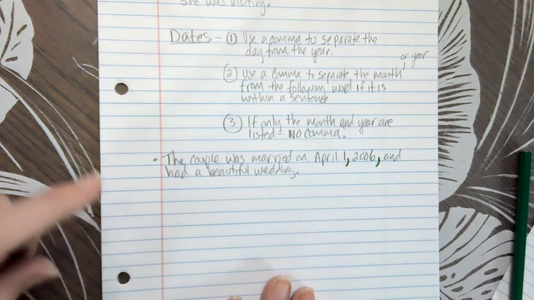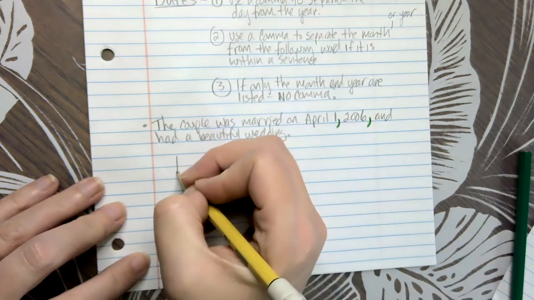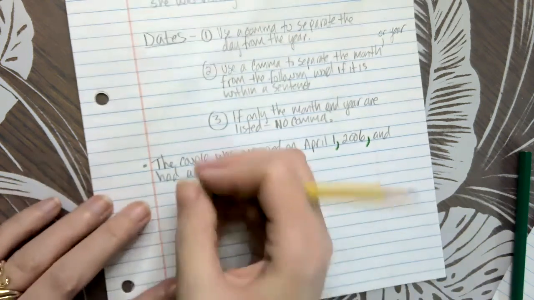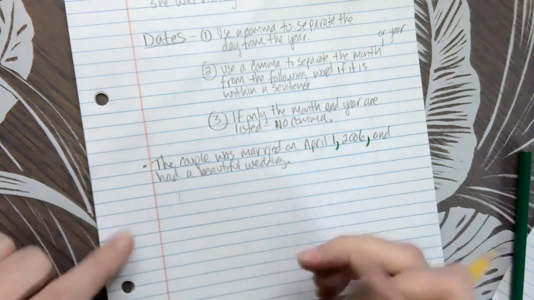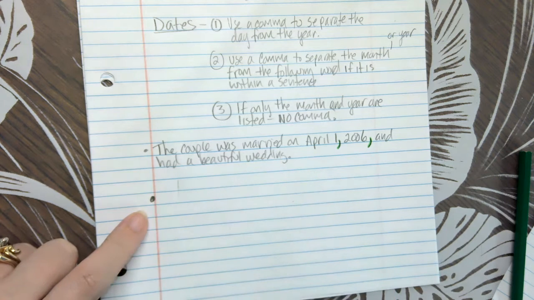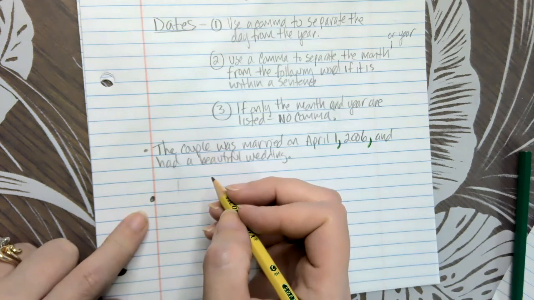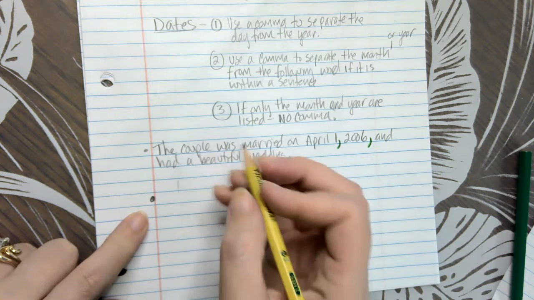Alrighty, and then we're going to do the third, which is places. Oh, actually, no, I'm sorry. We have another example for this one. The next example: the couple was married, excuse me, in April of 2006 and had a beautiful wedding.